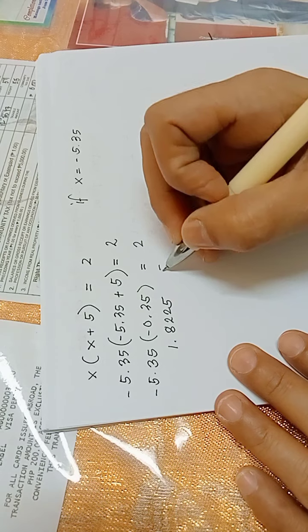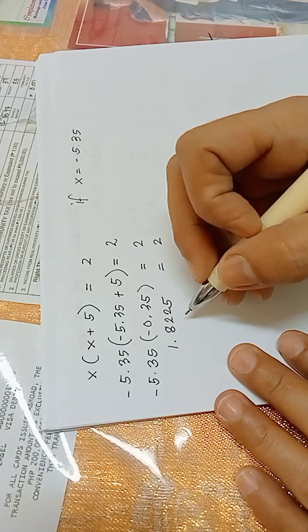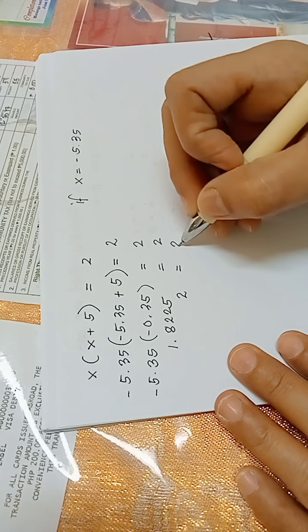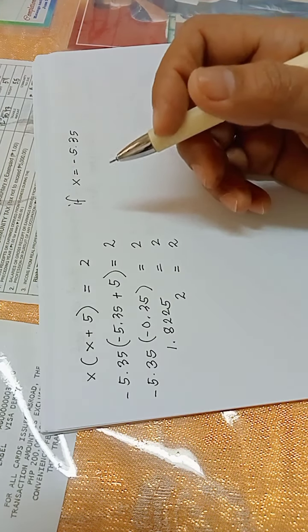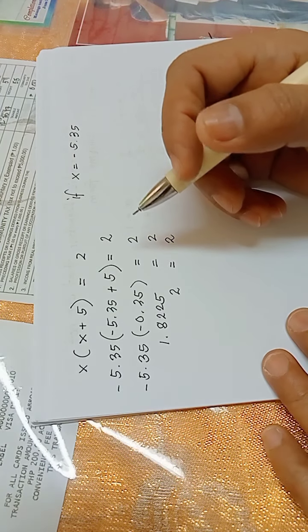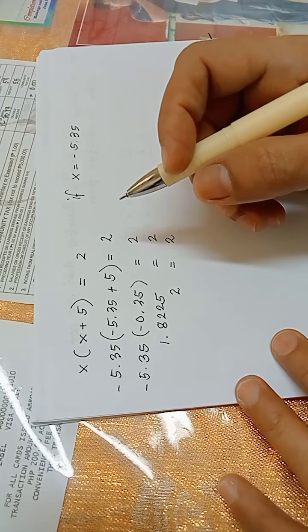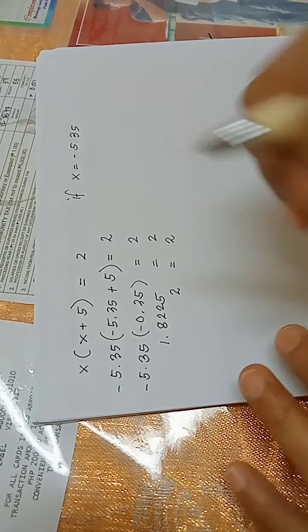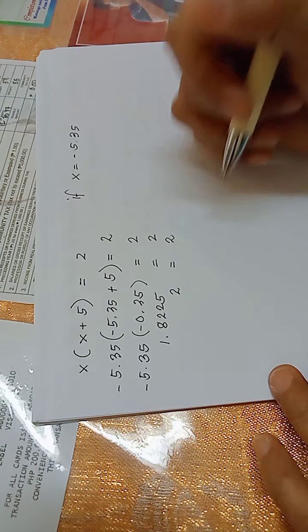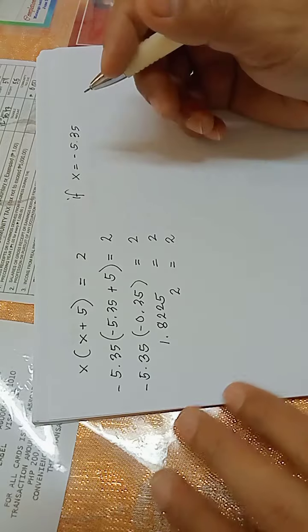The same, round off to the nearest whole number, it is equal to 2 equals 2. Therefore, for our first quadratic equation, which is not written in standard form, the derived solutions or values of the variable are all solutions of that given quadratic equation. So, there is no extraneous solution.